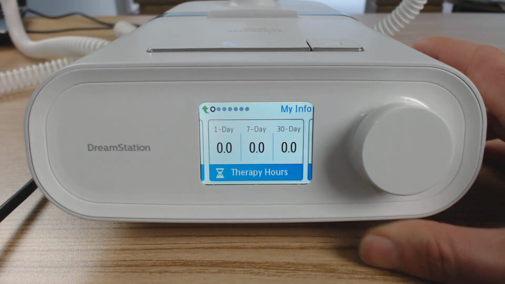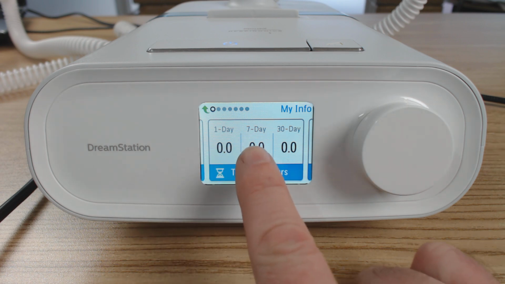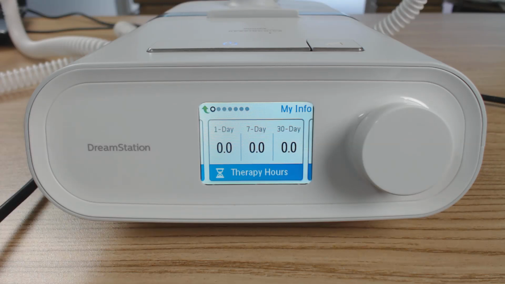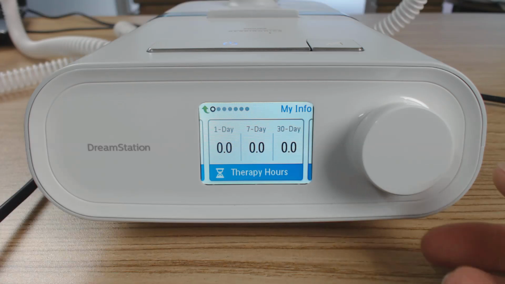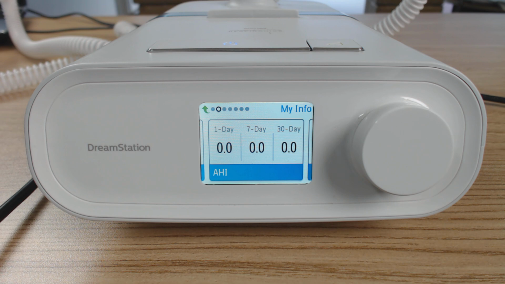Now at the start here with My Info, the first thing we have is the therapy hours, and it breaks it down into 1 day, 7 day, and 30 day. If we're looking at the 1 day, that's last night. That's how many hours you actually had of therapy. So if it's 7.5, you've got basically 7.5 hours of therapy. 7 day is an average over the last 7 days, and 30 day is an average over the last 30 days. Pretty self-explanatory.